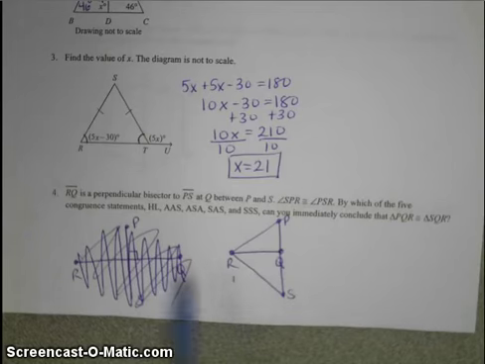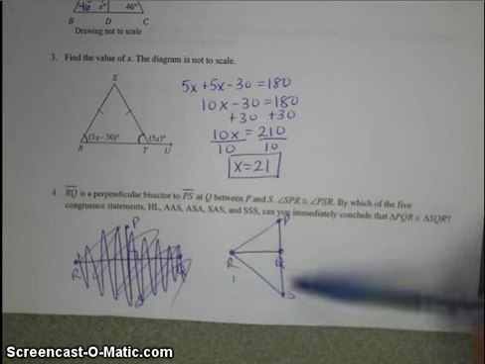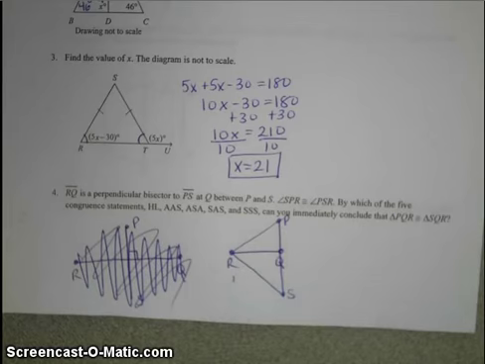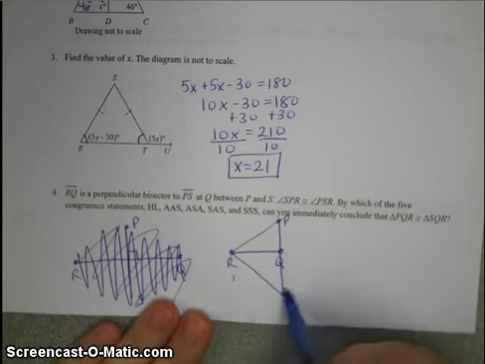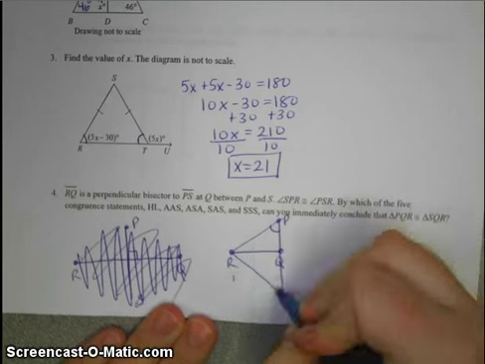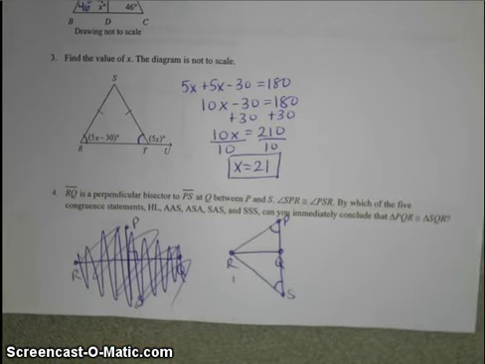Alrighty. I made a little mistake there, so I had to pause and re-record. So RQ is the perpendicular bisector to PS at point Q, which is between P and S. So angle SPR, this angle, is congruent to PSR, which is this angle. By which of the 5 congruent statements, HL, AAS, ASA, SAS, and side, side, side, can you immediately conclude that triangle PQR is congruent to SQR? So there's a couple things I didn't mark in yet.